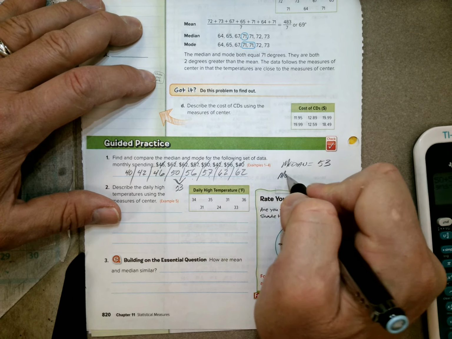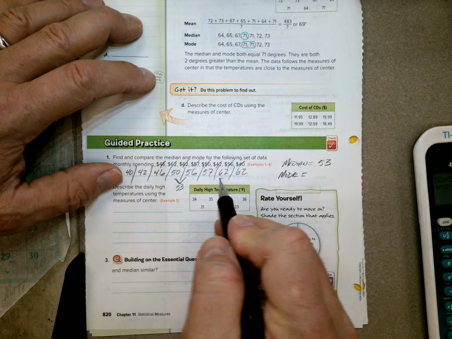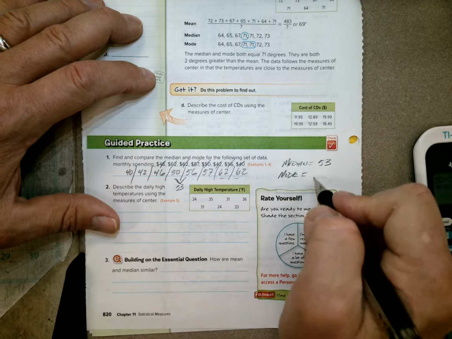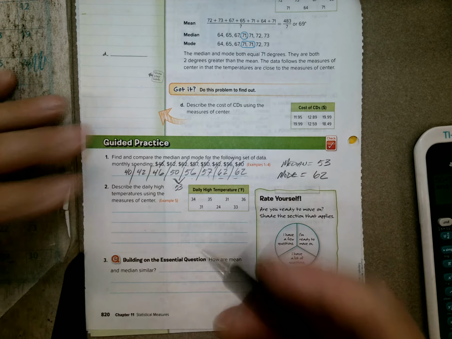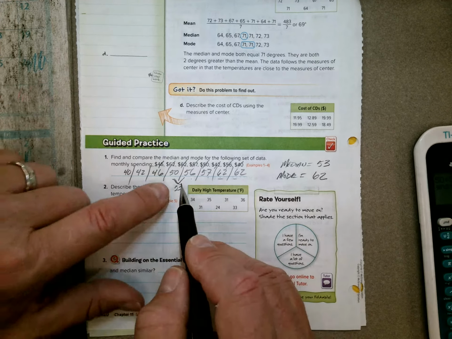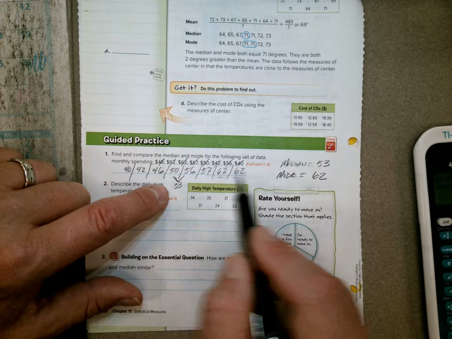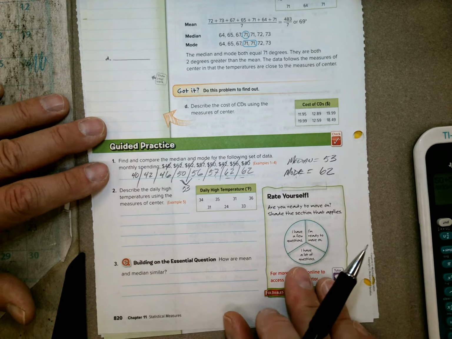Our mode is the number or numbers that appears most often. I see two 62s. So that's our mode. So if we talk about this, what number would represent this data set a lot better than the other? The median. The median is 53. The mode is on the high end. So really the mode does not represent the data very well.